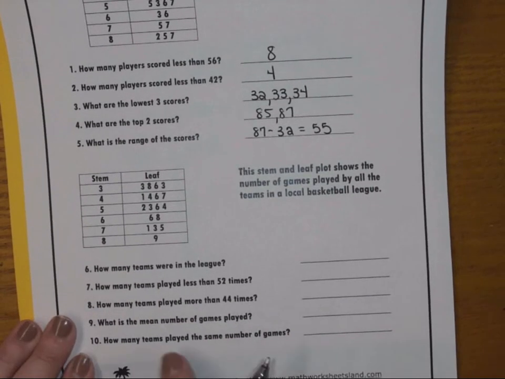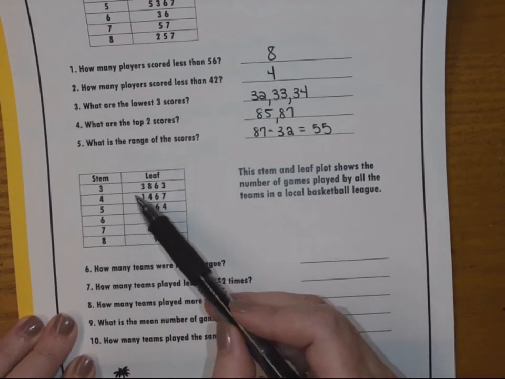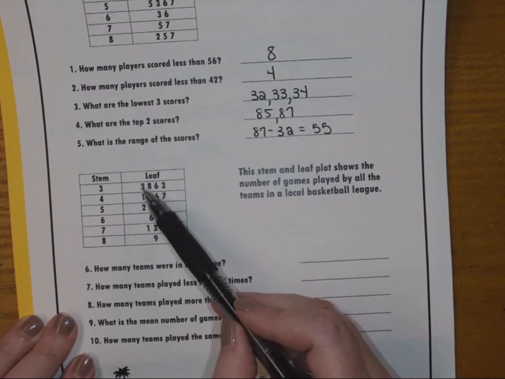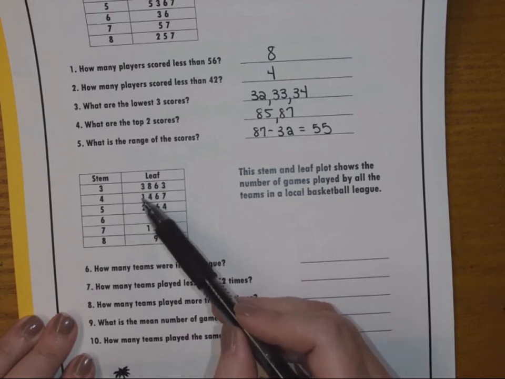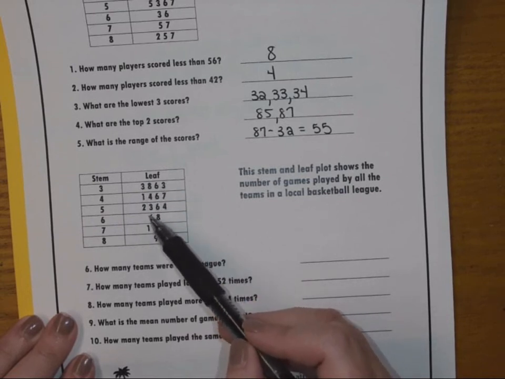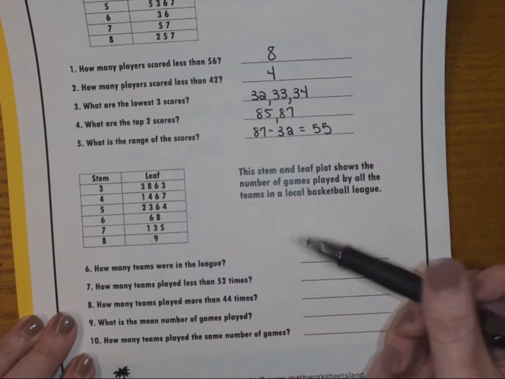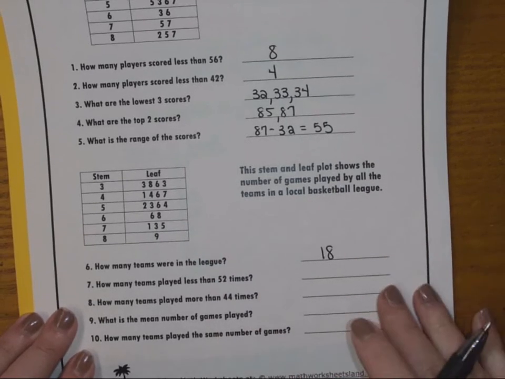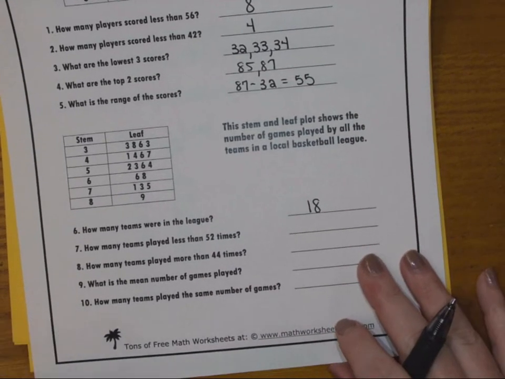All right, so now let's go down to this one. How many teams were in the league? Remember what I said, you can do a count just by counting these, right? Because it's going to be 33, 38, but you can just do a count. 1, 2, 3, 4, 5, 6, 7, 8, 9, 10, 11, 12, 13, 14, 15, 16, 17, 18. So by counting the leaves, you tell how many values there are.